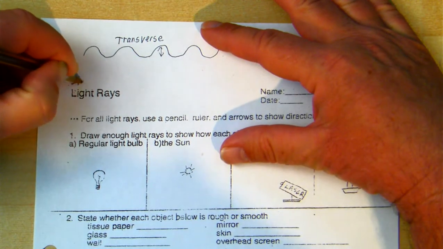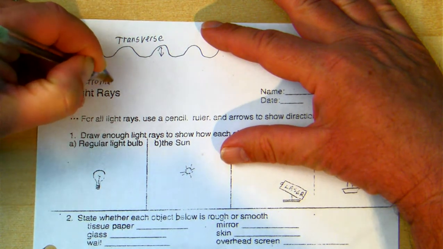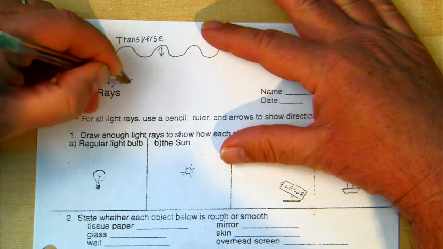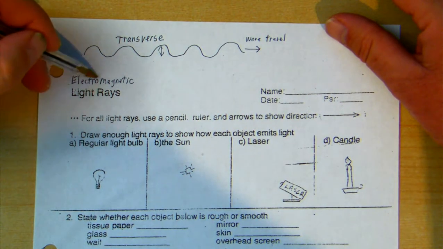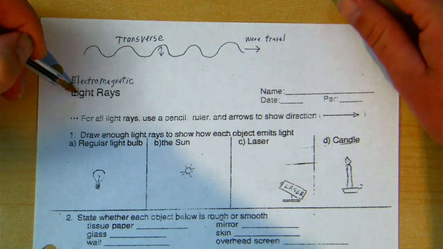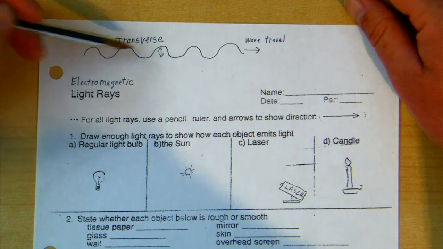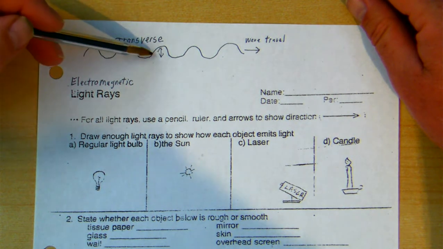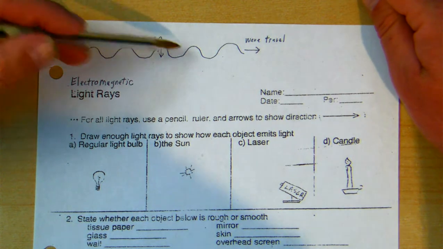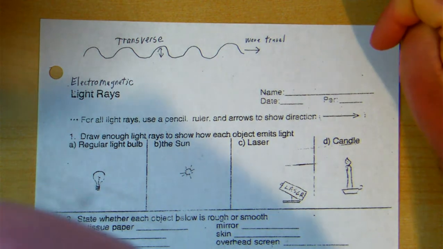But light being electromagnetic, and that's a whole little talk right there, these types of waves do not need any material. They are self-propagating. They are able to send themselves through the vacuum of space, which is great because otherwise we wouldn't see any light coming from outside of our planet.